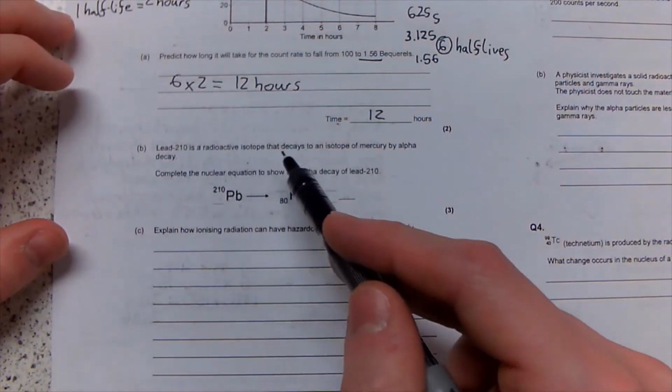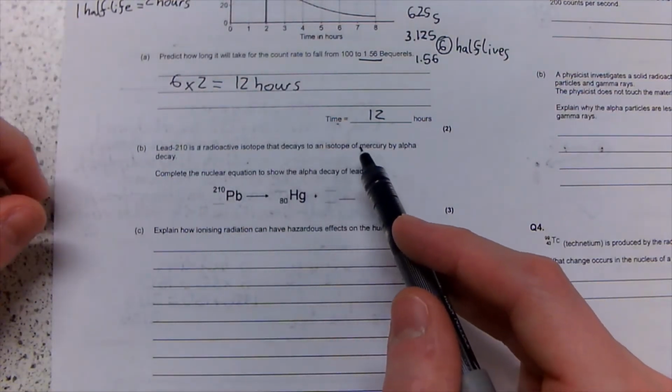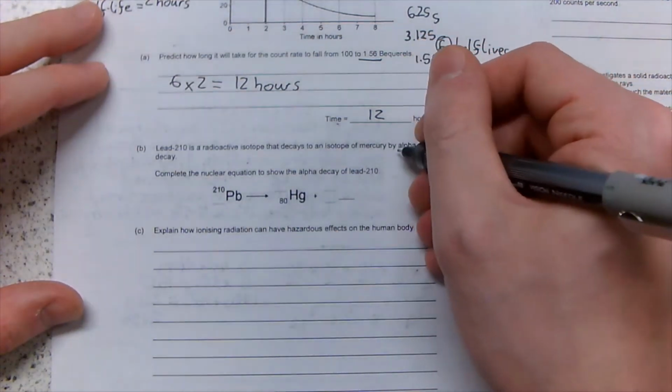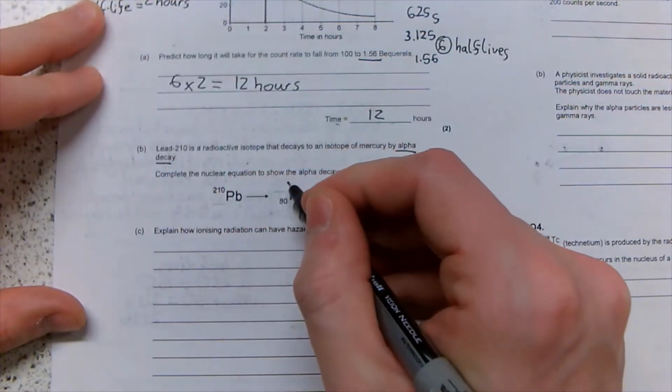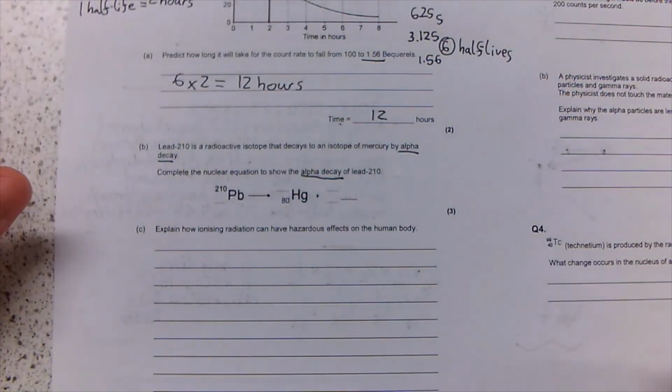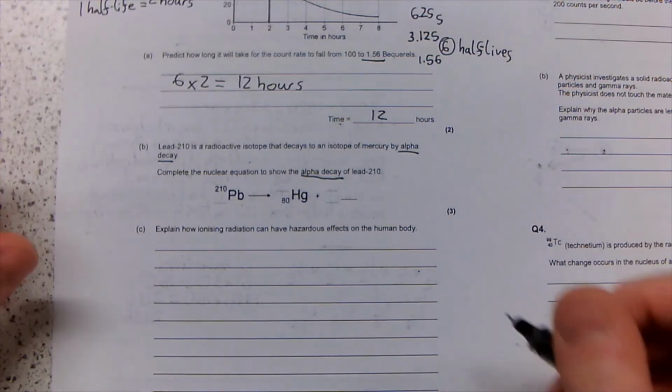So lead-210 is a radioactive isotope that decays to an isotope of mercury, Hg, by alpha decay. Okay, it tells me it's alpha decay. Complete the nuclear equation to show the alpha decay of lead-210. It tells us that it's alpha decay 2 times. Okay, that's how important it is that it's alpha decay.